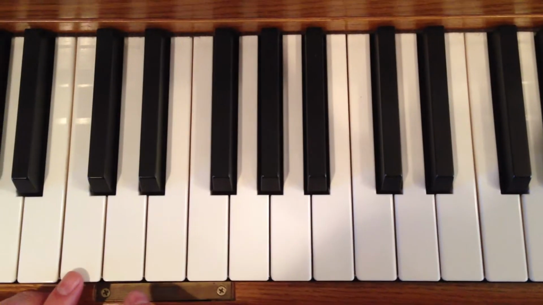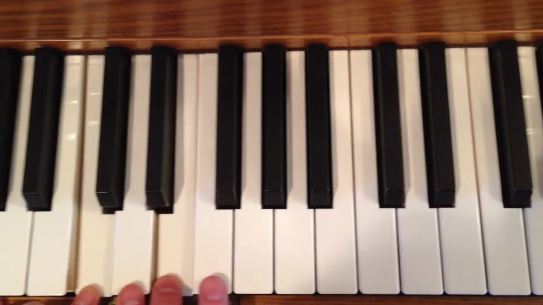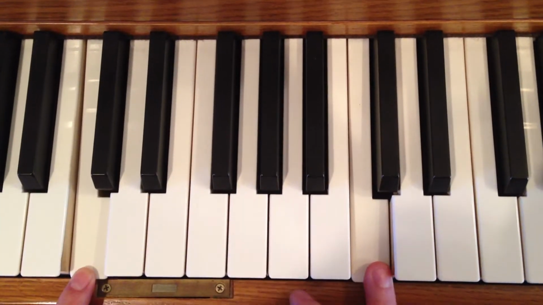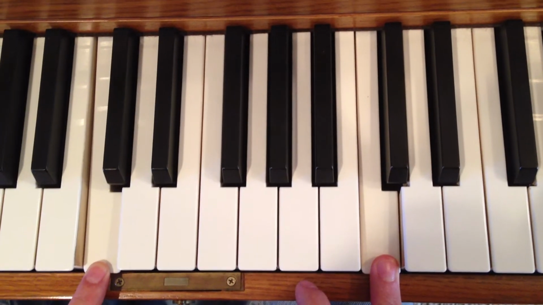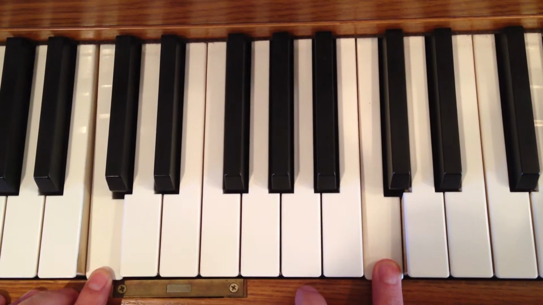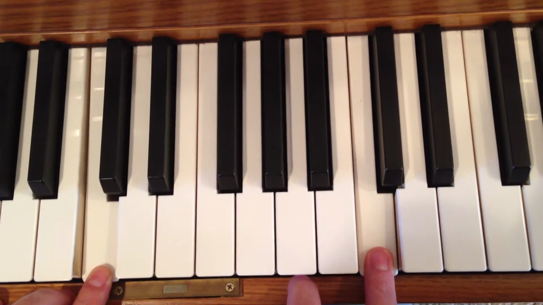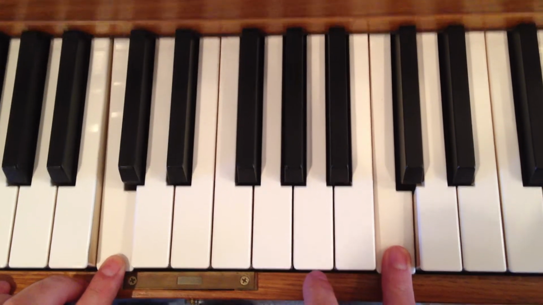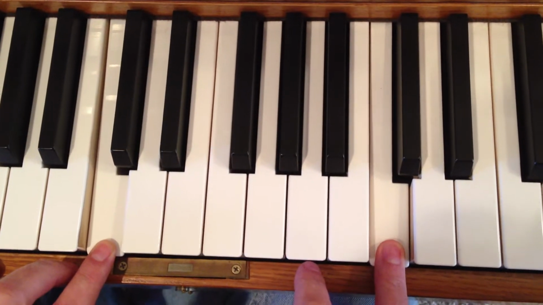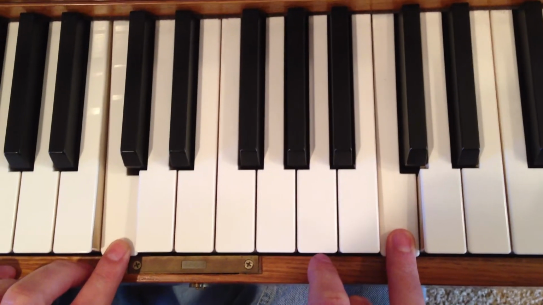So if I take a C major scale, it has a certain whole step, half step pattern as we learned: whole, whole, half, whole, whole, whole, half. And that's what makes it a C major scale. If I wanted to start on another note and build a major scale, I'd have to do the same thing: whole, whole, half, whole, whole, whole, half. That's where our key signatures really come from.